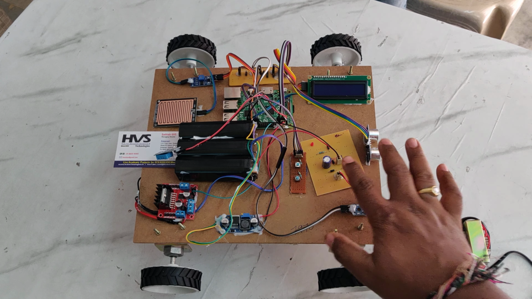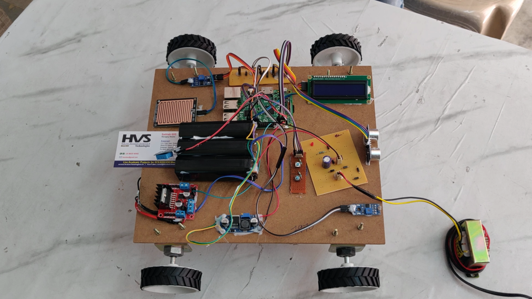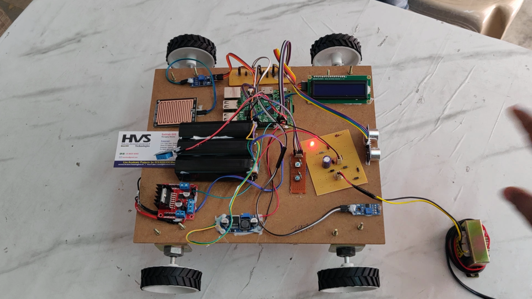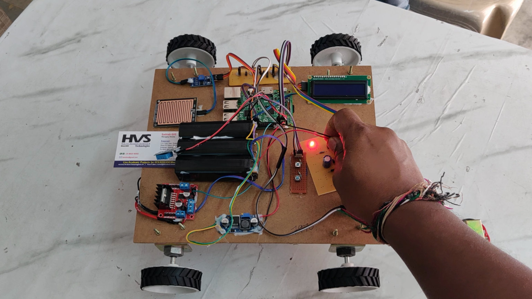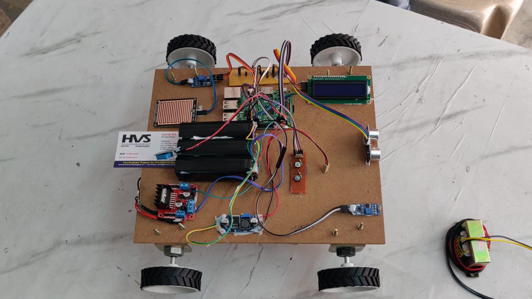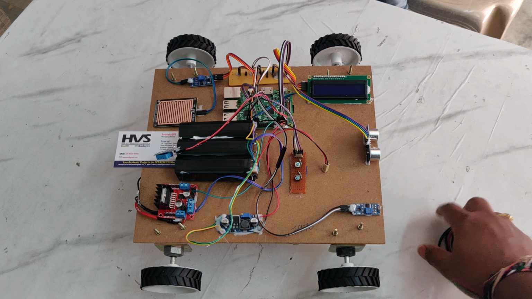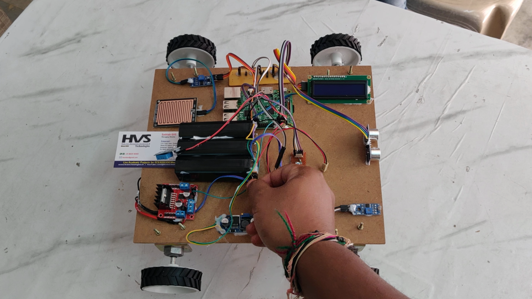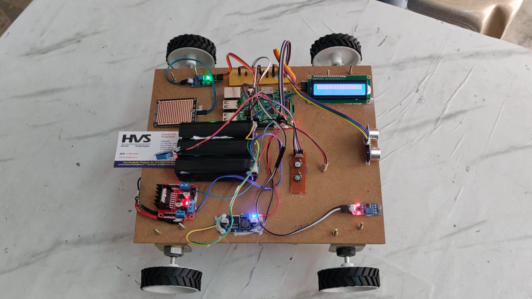Just keep it as shown here, and switch on the power supply to the transformer. The light indicates the battery is charging. It will take around 5 hours maximum to be fully charged. Until then, keep the battery under charging, and you can disconnect it. Now switch on the power supply to the kit, so this switch was provided. Right. It will take around 20 to 30 seconds minimum, and then it logs into the operating system.